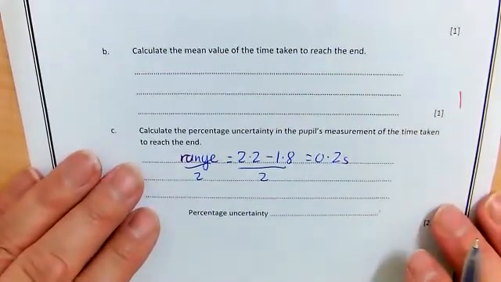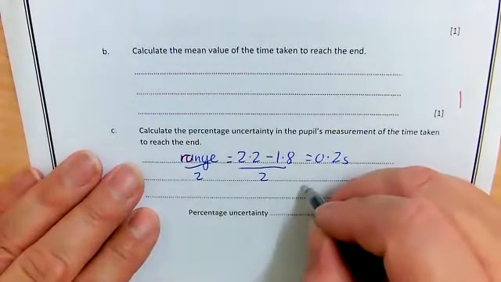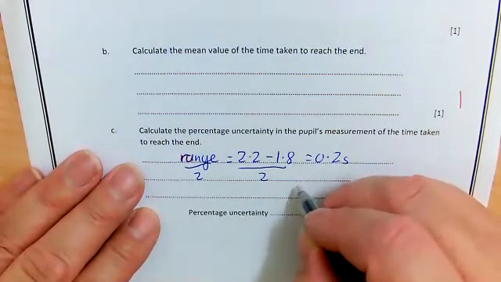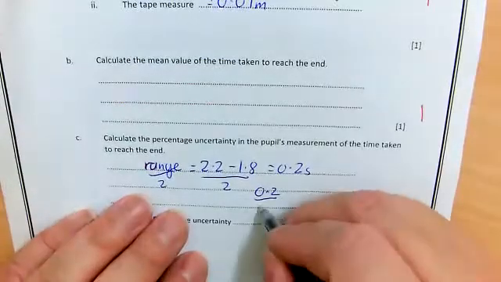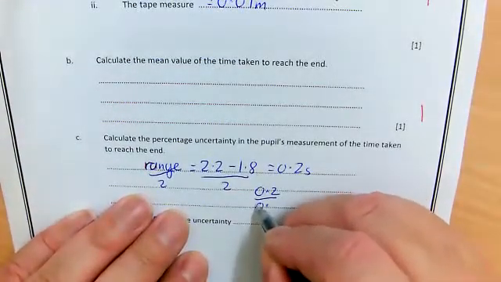To get the percentage uncertainty, you have to then divide that number by the actual value. So to get the fractional uncertainty first, it's 0.2 over the mean time, 2.03. Again, if you use 2.0, that's fine.